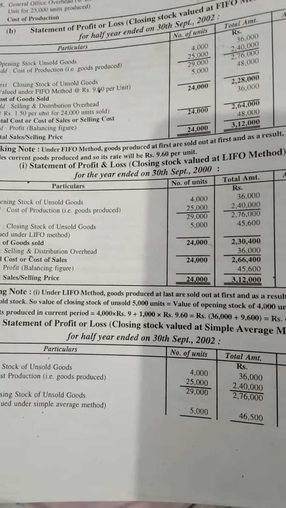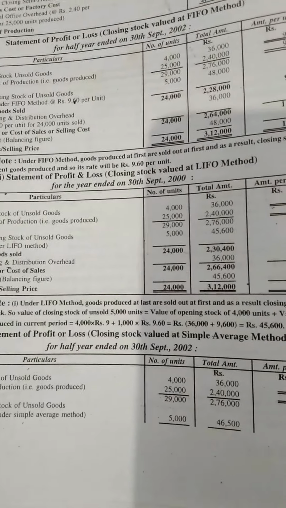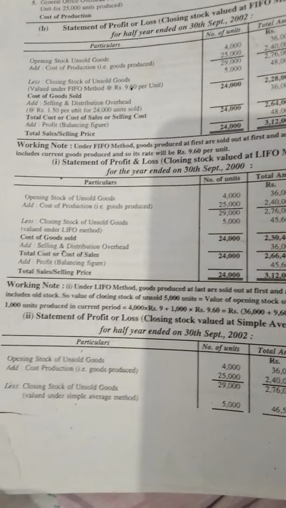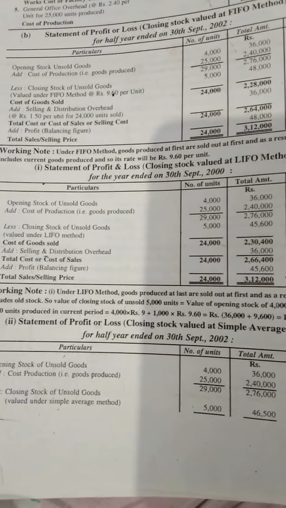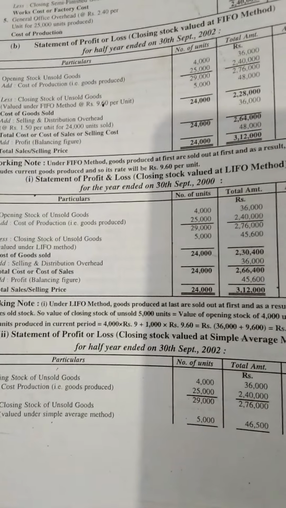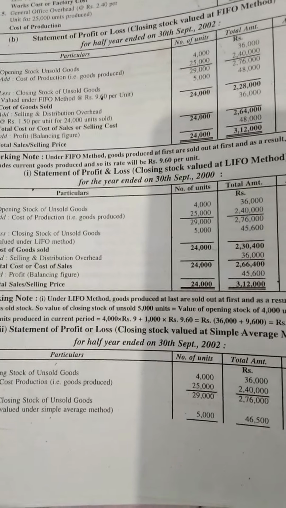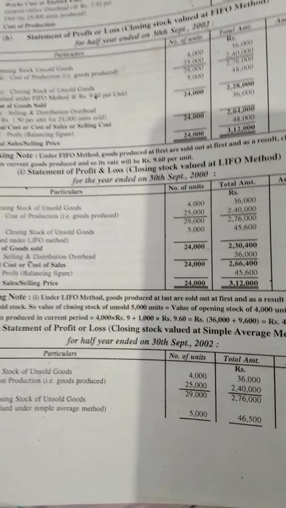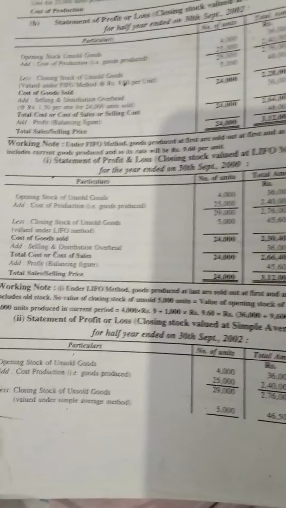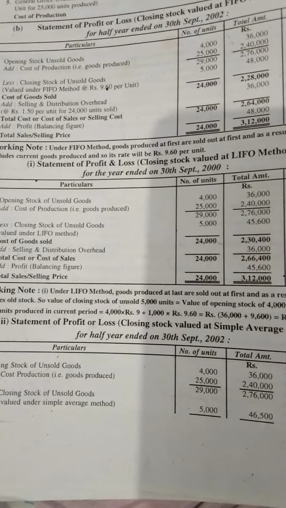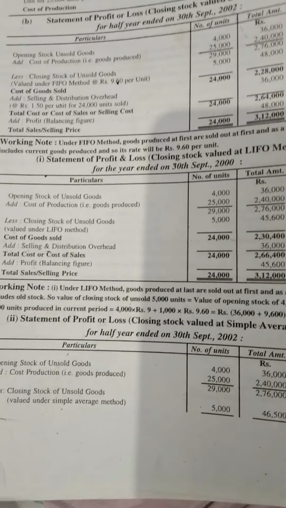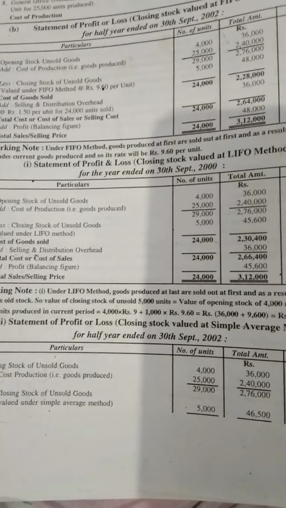LIFO method means last in first out, it is just the opposite. Now what happened? The goods, listen very carefully, the 24,000 which have been sold, have been sold from the current production of 25,000. So what is the remaining value from the current production?